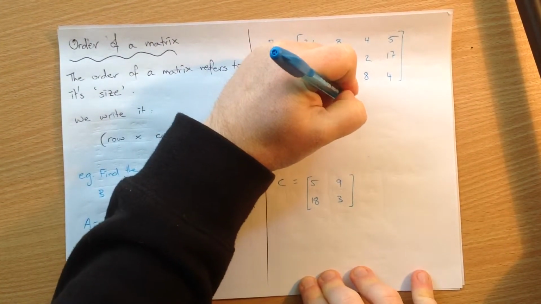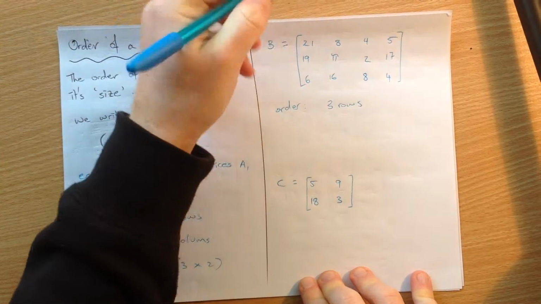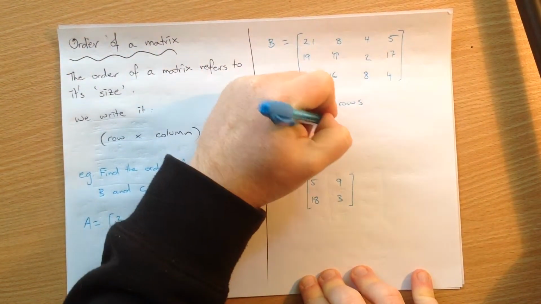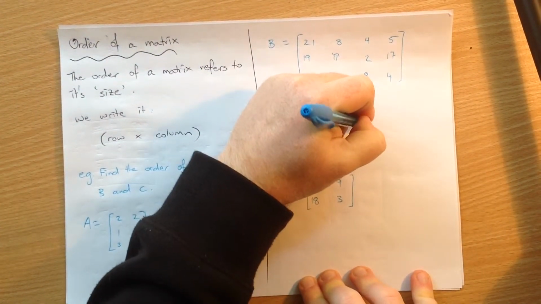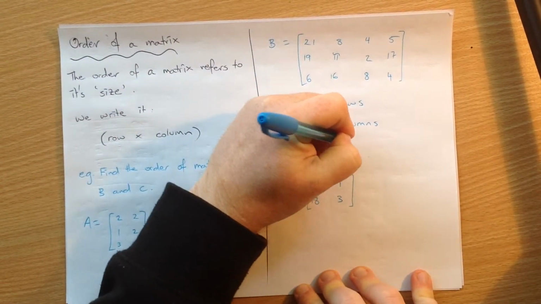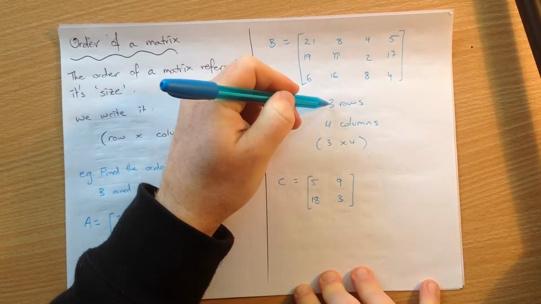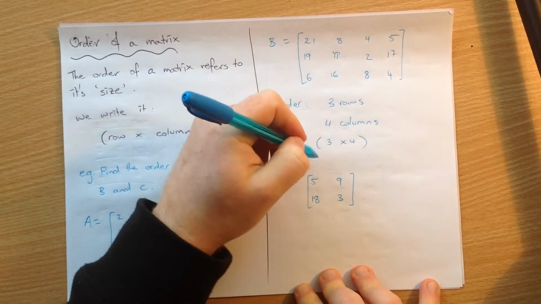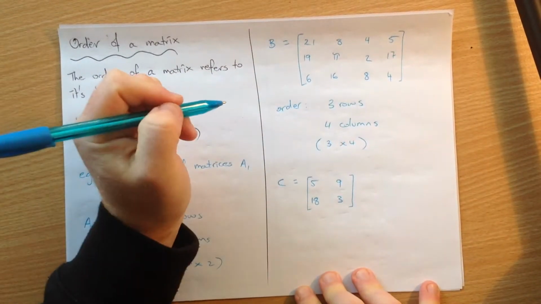3 rows, 1, 2, 3. 1, 2, 3, 4 columns. Always rows first, columns second. So the order is 3 by 4. If you're writing the order, you don't have to write 3 rows, 4 columns. You just have to write this bit here. That's the 3 by 4 matrix.